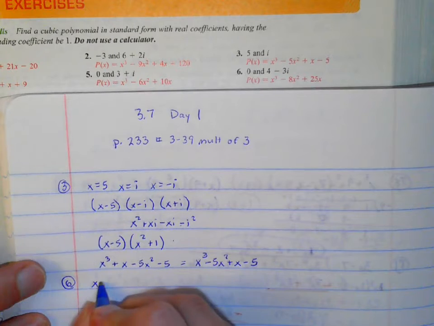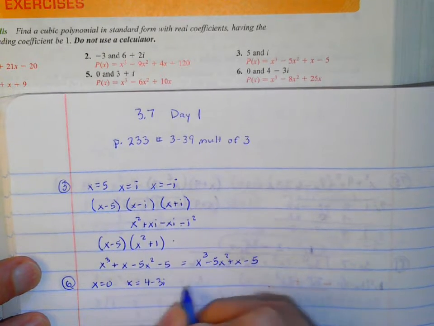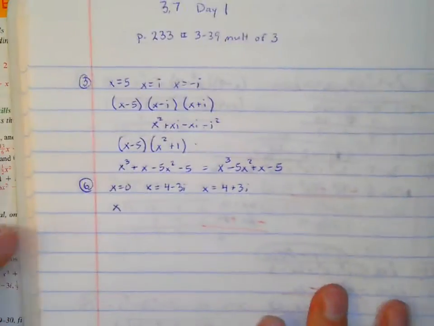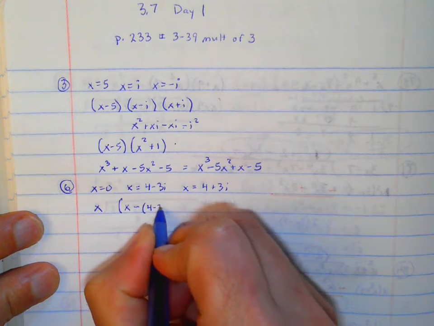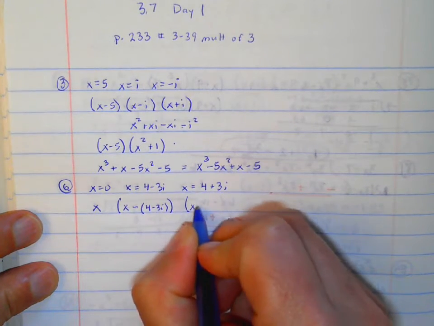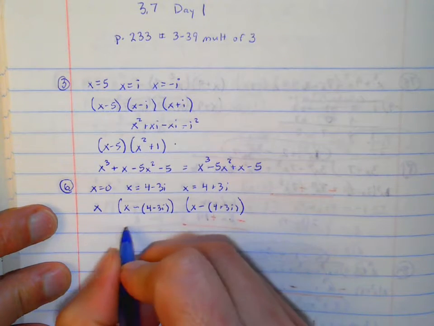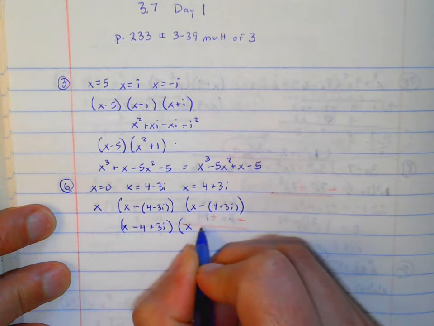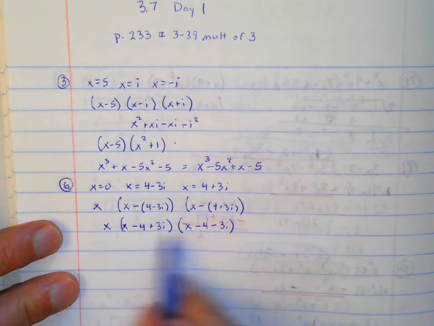I know that x is equal to 0, x equals 4 minus 3i, and that also means that x has to equal 4 plus 3i. Okay, so my factors are just x minus 0, or just x. And then this one would be x minus 4 minus 3i. This would be x minus 4 plus 3i. Okay, so if I distribute the negative through there, okay, I'm going to take these two and multiply them together.